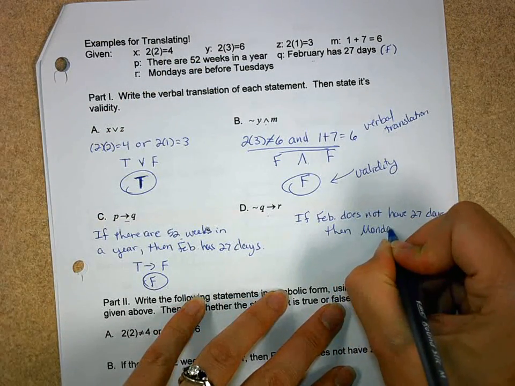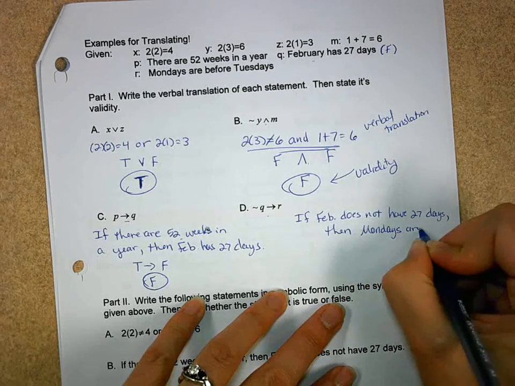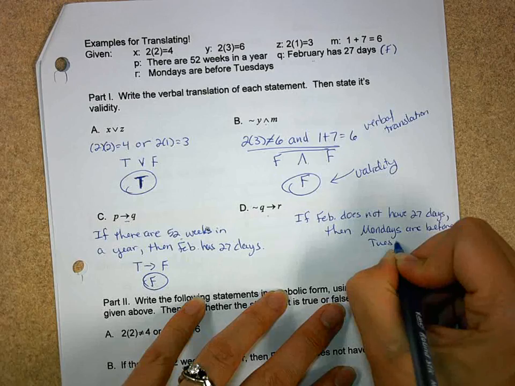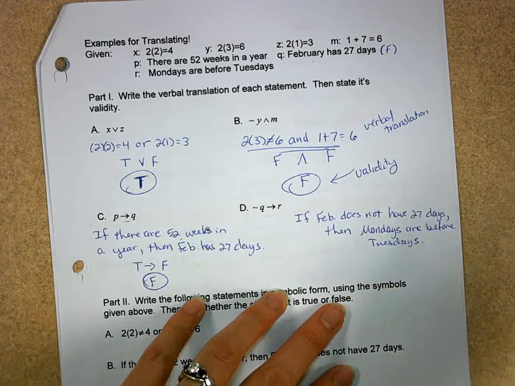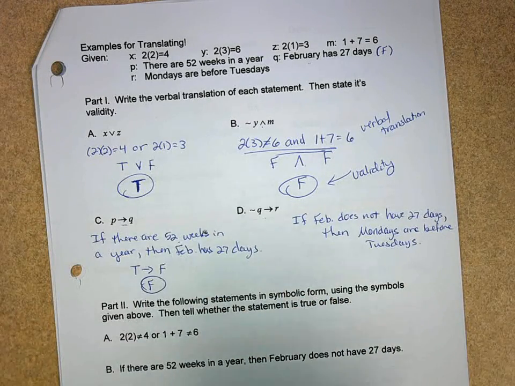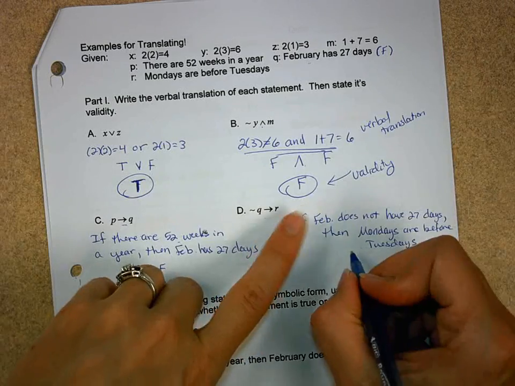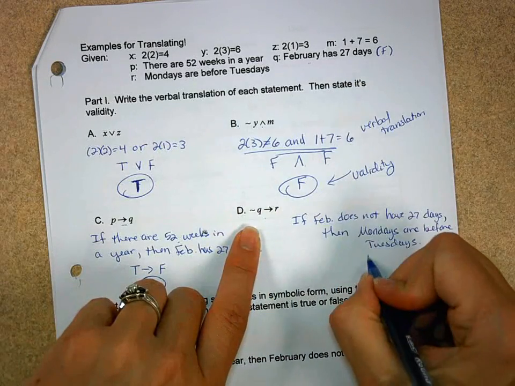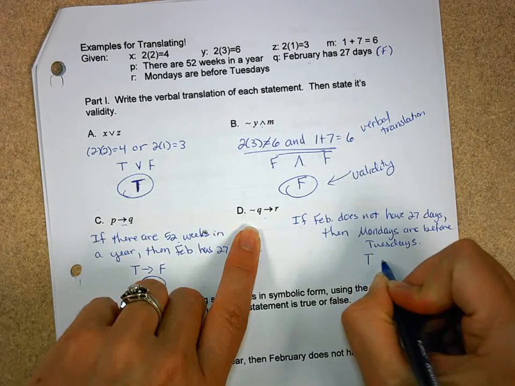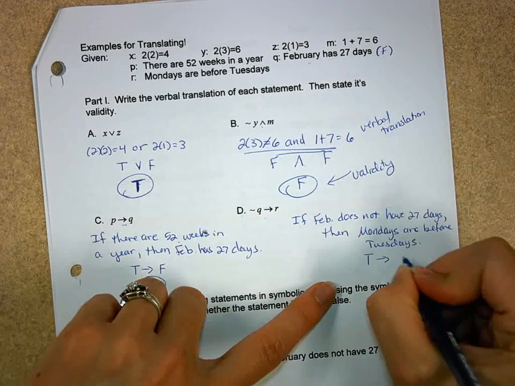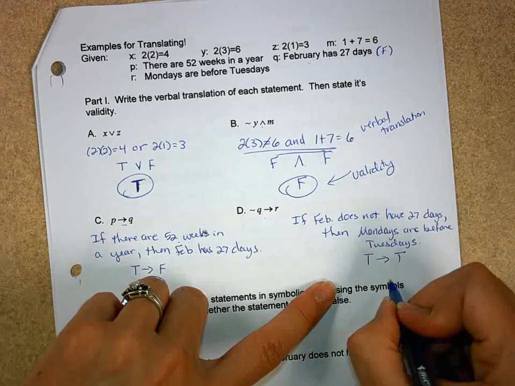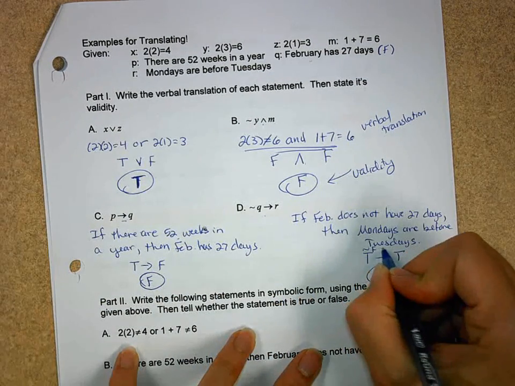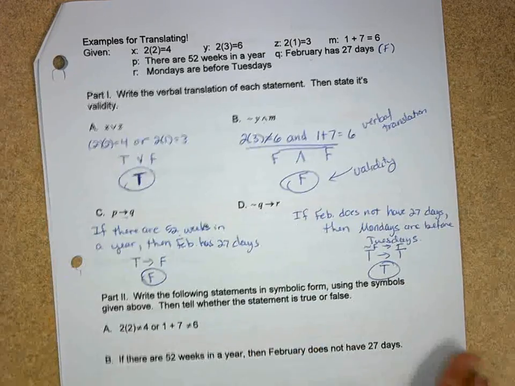Mondays are before Tuesdays. Now all it's doing is writing a conditional statement with those, and I like this one because if all I did was go not Q and we said it was false, that made that a true statement, and then Mondays are before Tuesdays, that's true. I get true then true. True that it is. Or if you need to see the first step, it's right there as well.